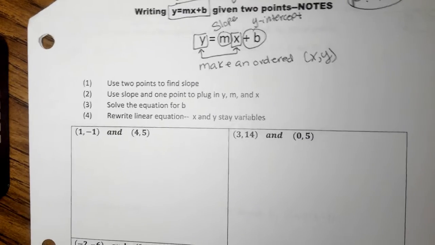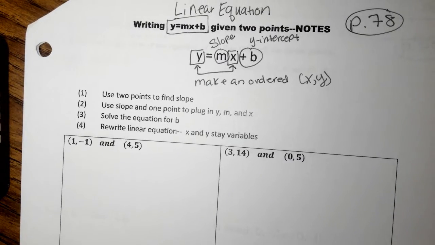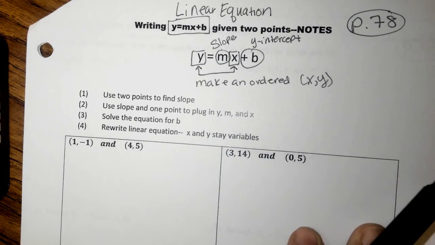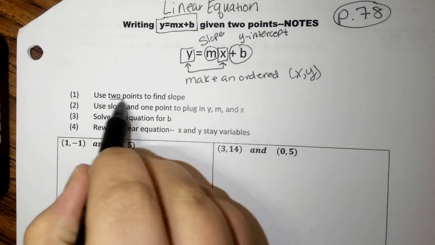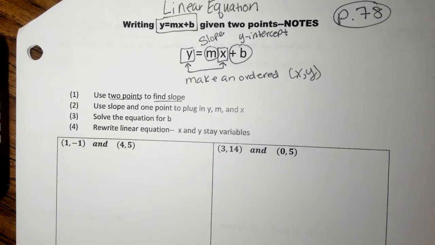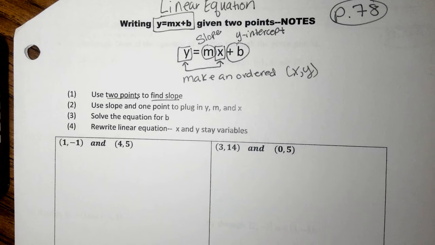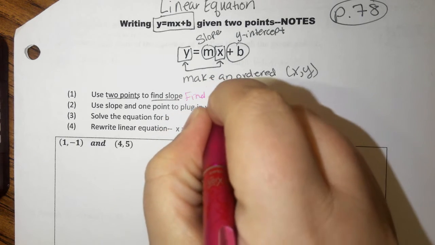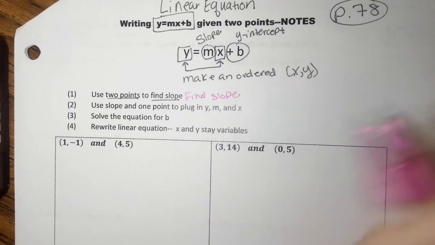So this is exactly what we did yesterday, except instead of being given the slope, you're given 2 points. But that's okay, because you can use those 2 points to find slope. And then the remaining 3 steps are exactly what we did yesterday. So first you have to find your slope. Then you plug in numbers.